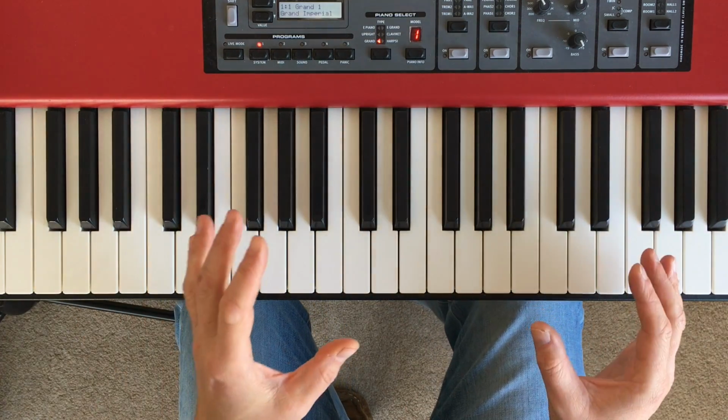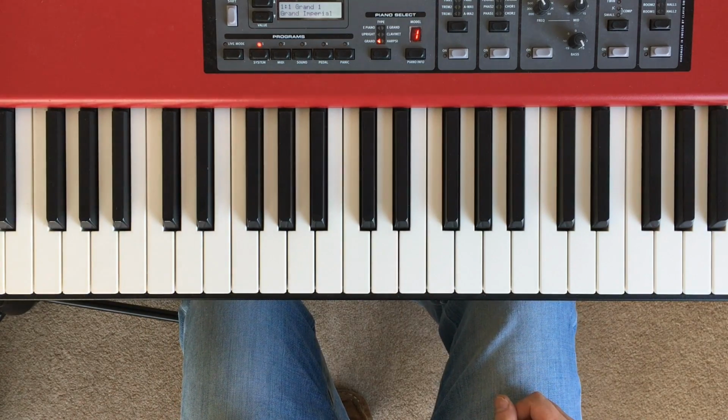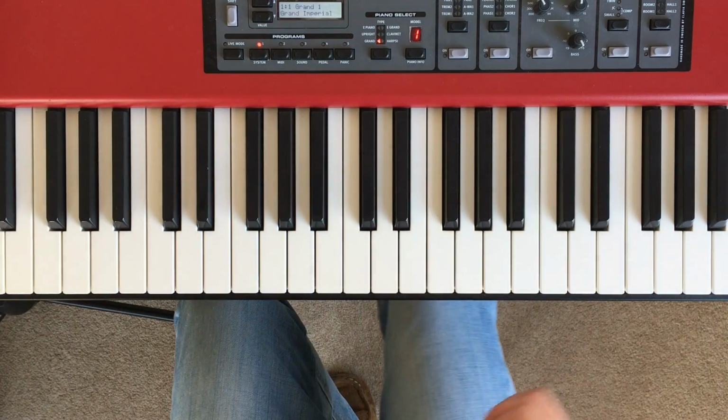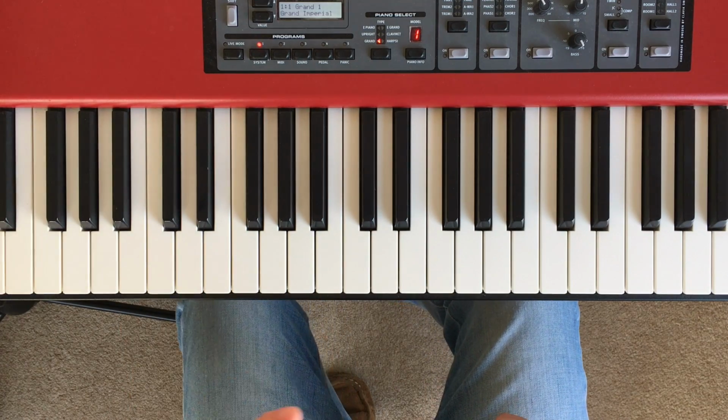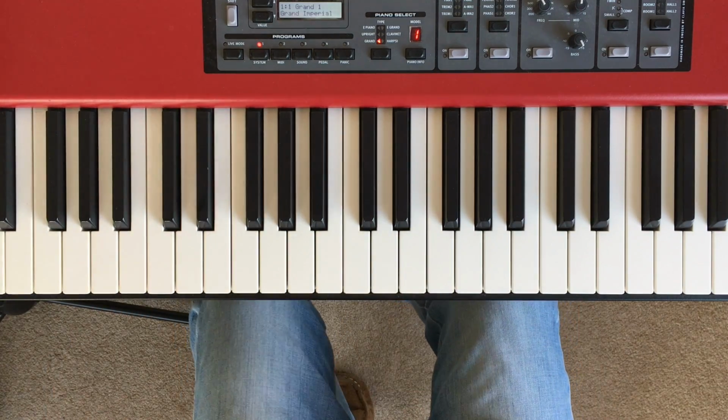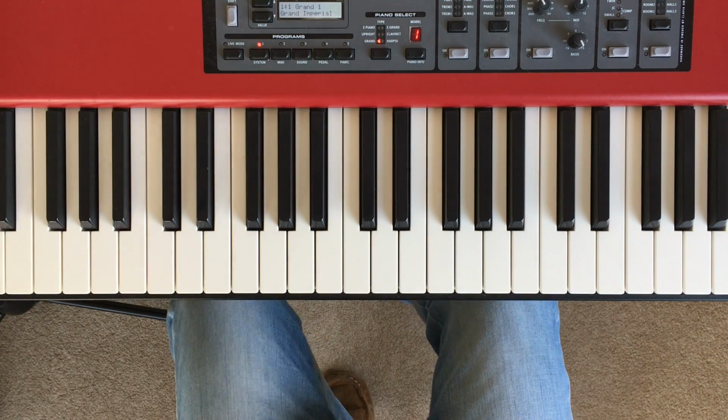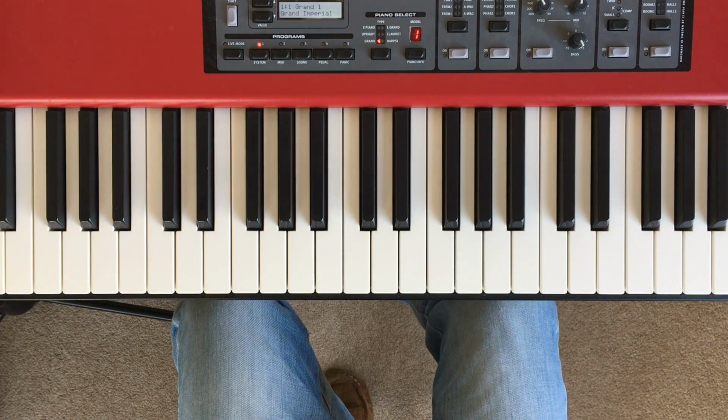Okay, so we've got quite a bit to cover. Let's get going. So let's just run through this piece from tutorial 14, which, if you remember, is in 6/8 time, because in that previous tutorial we were looking at compound time signatures. Let me just play it through.